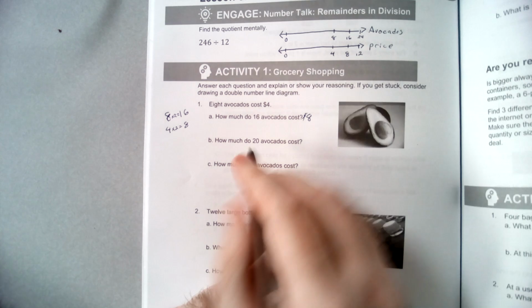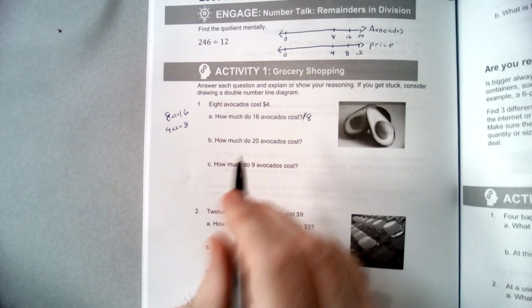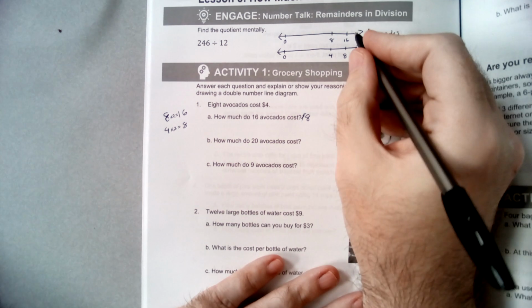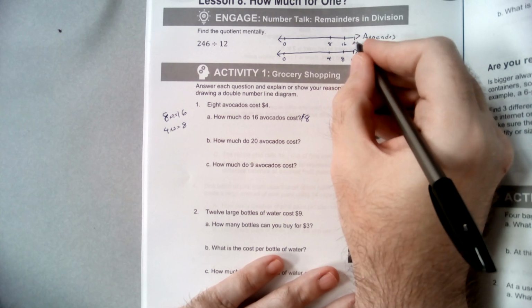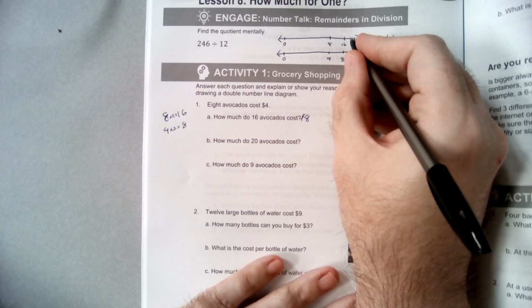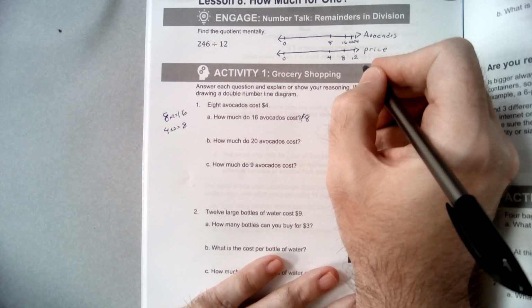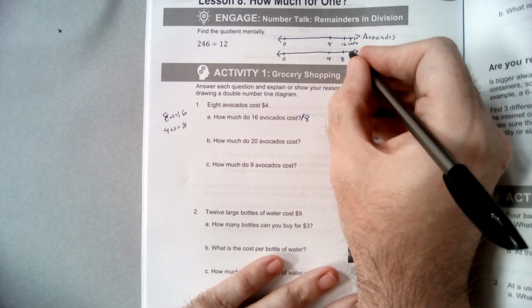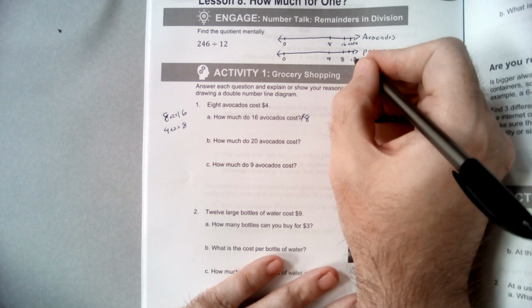Well, in part B, it says how much do 20 cost? Well, 20 is halfway between 16 and 24. So that's right here. Okay, that's this number here. It's halfway. And so that would be here. And so halfway between 8 and 12 is 10.